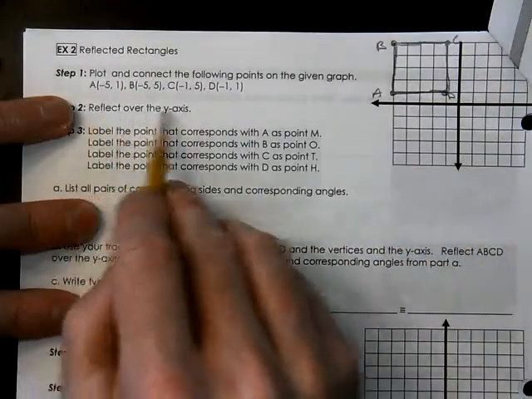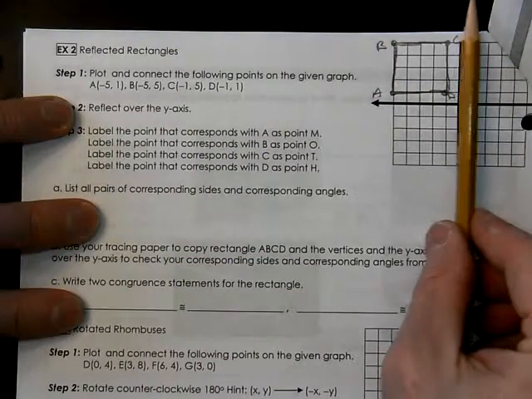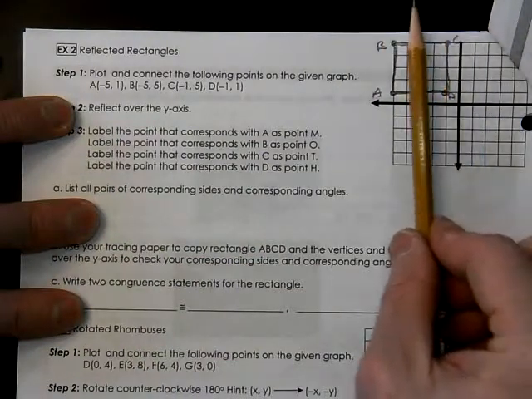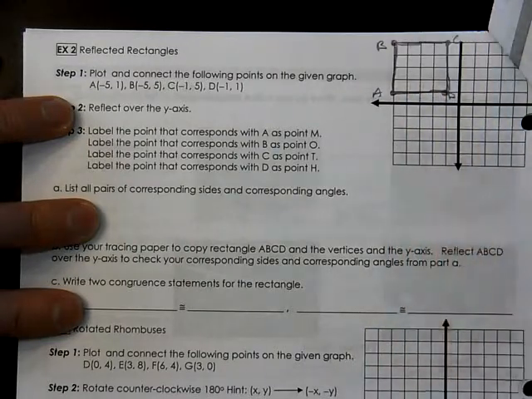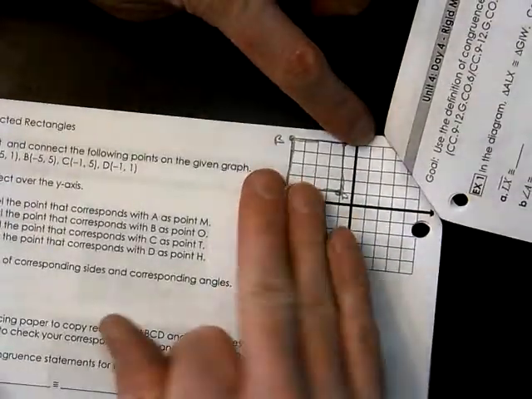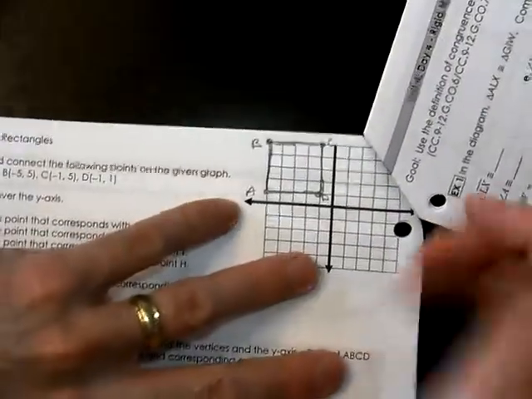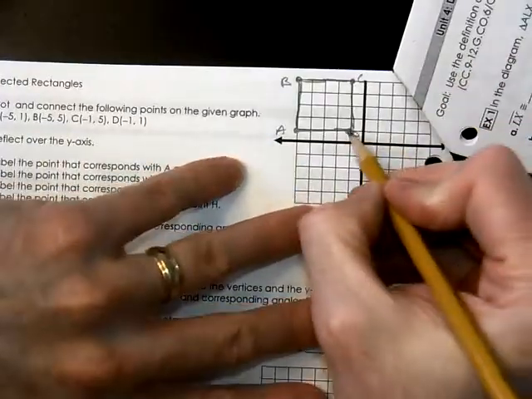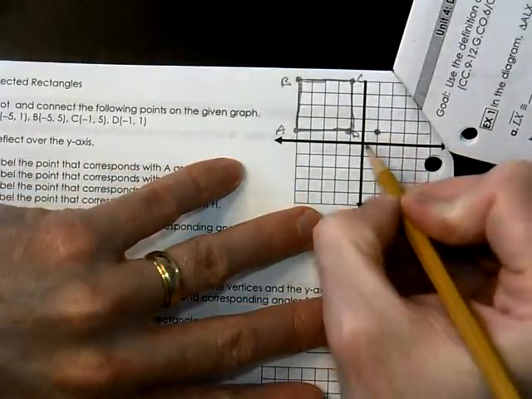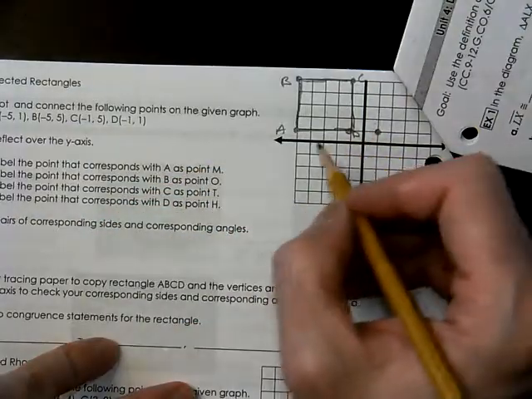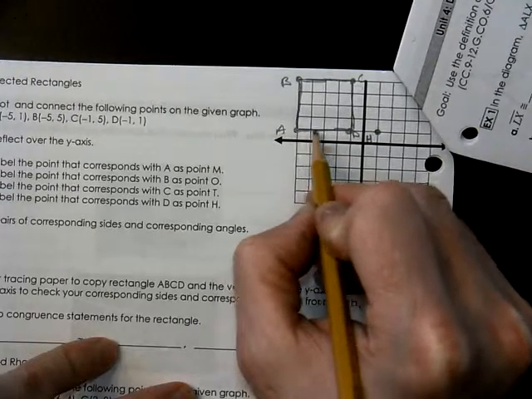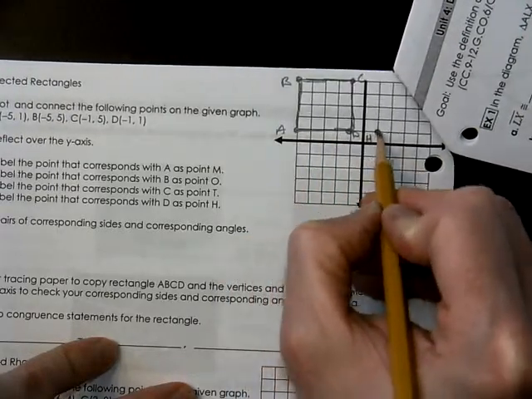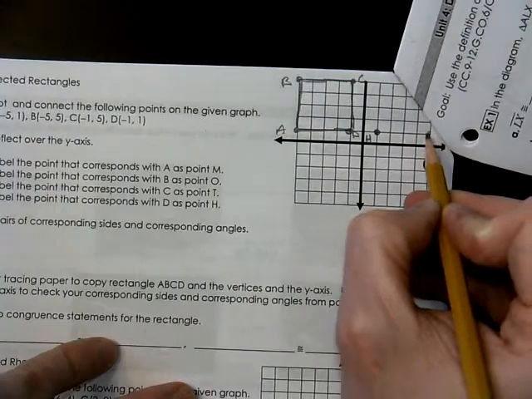They want us to reflect it over the y-axis. So our y-axis is vertical. So we have to go and fold our paper and make the shape fall on the other side of the y-axis. So it's going to flop over to this side. Where would it land? This point would land over there, and we're going to call that H. The A is going to land 1, 2, 3, 4, 5.